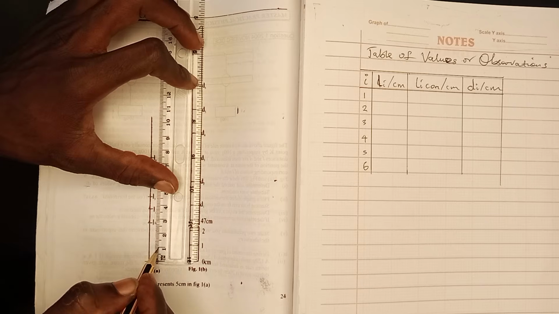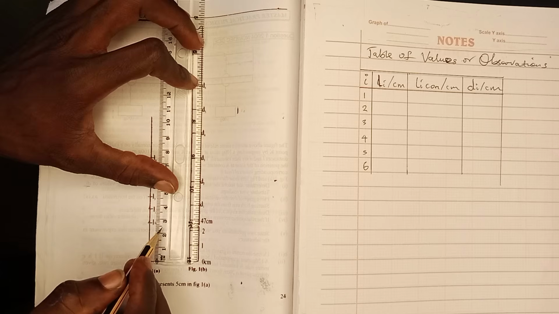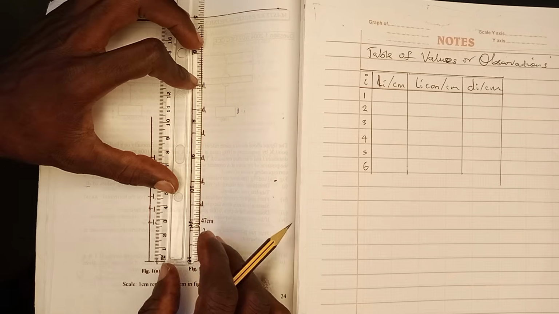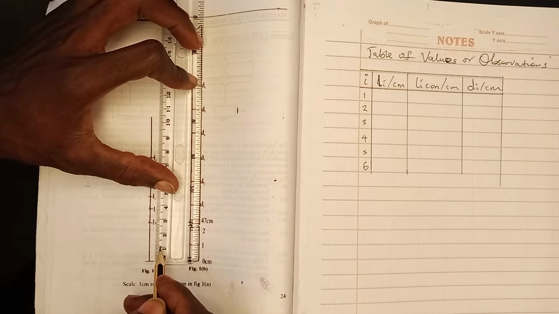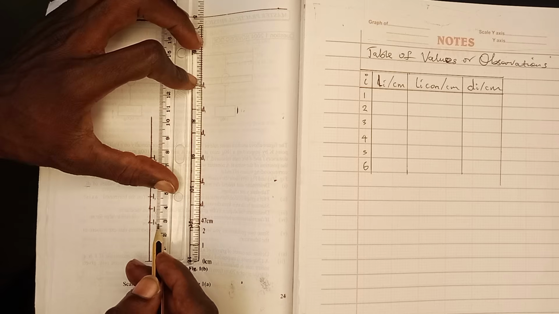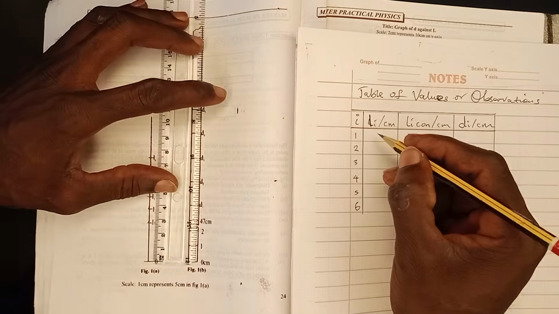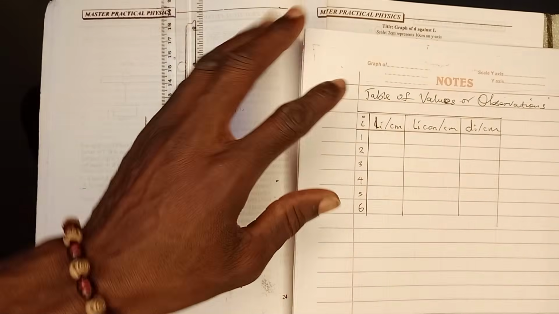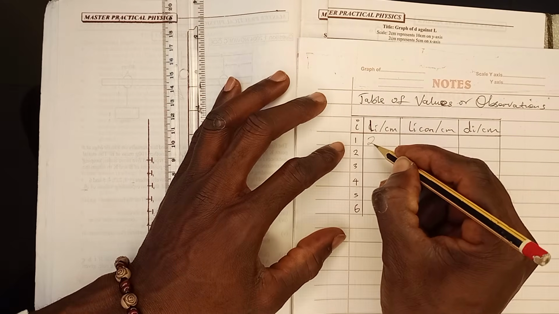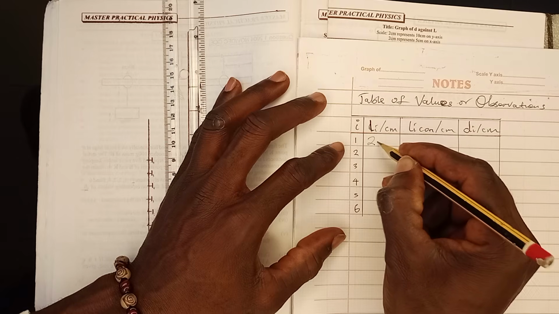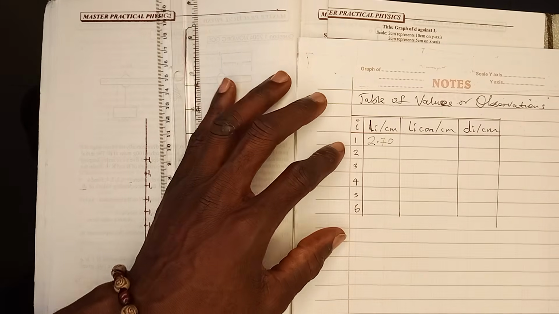So we have 1, 2, 2.5, 0.6, 0.7. Let's look at it again. This is 1, 2, 2.5, 0.6, 0.7. So we have 2.7. So record here 2.70.